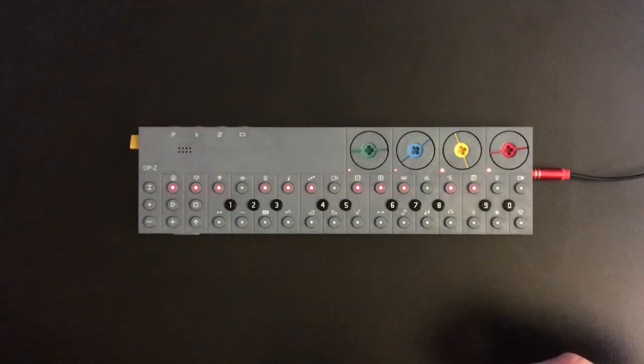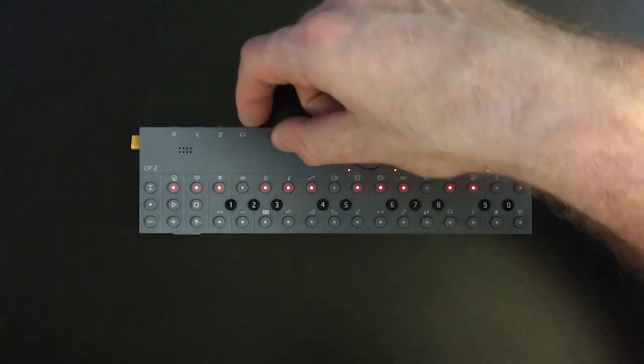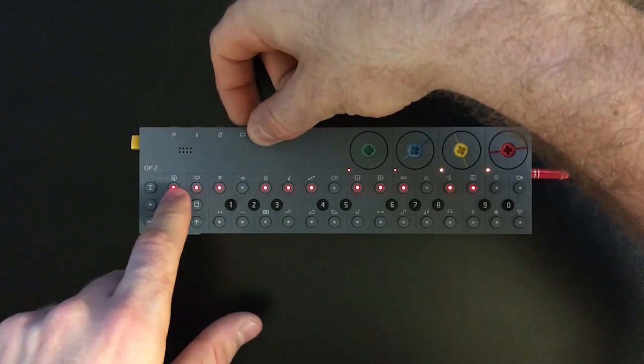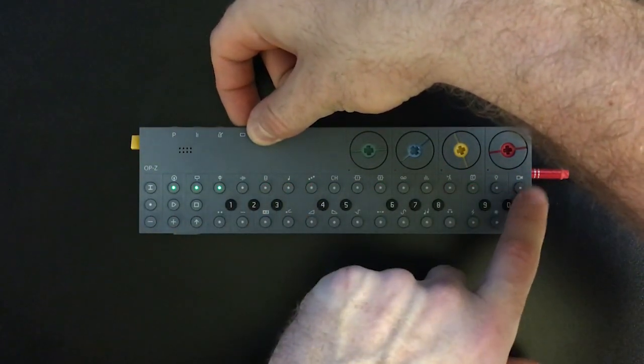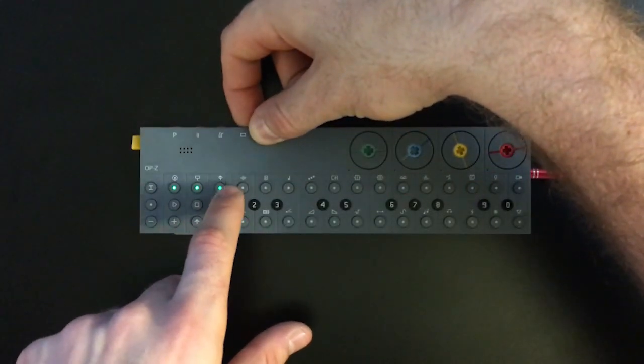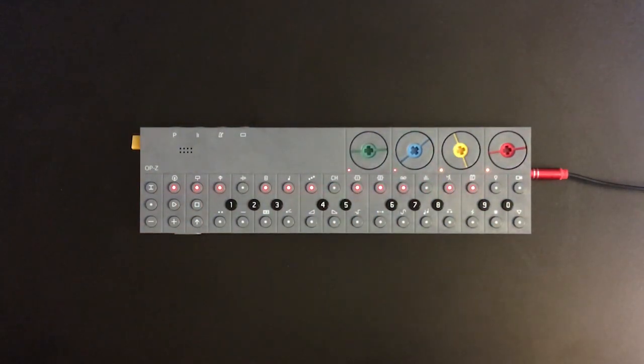Oh, here's a thing. This is about to die. And how do you know it's about to die, Luke? Well, this is how you do it. You hold this button and it shows you the battery and it shows you green all the way up to the camera if it's full. And right now I'm only at the hi-hat track. So I've got a hi-hat track's worth of battery.